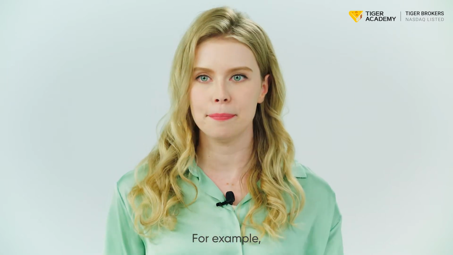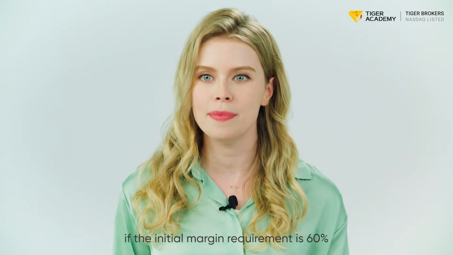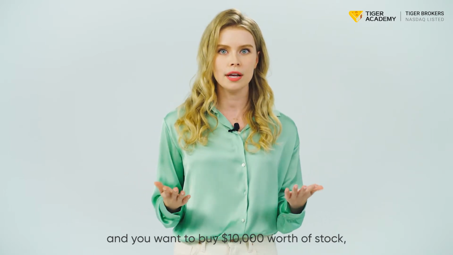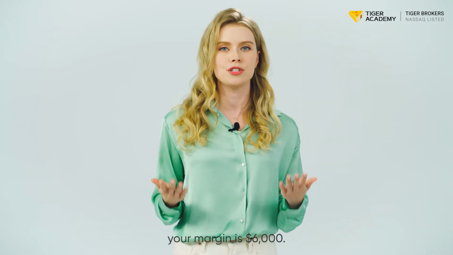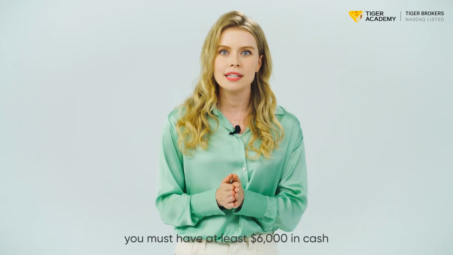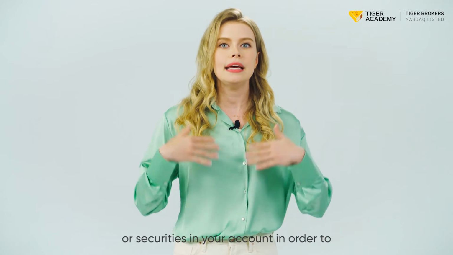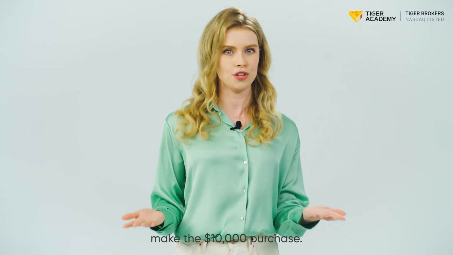loan. For example, if the initial margin requirement is 60% and you want to buy $10,000 worth of stock, your margin is $6,000. In other words, you must have at least $6,000 in cash or securities in your account in order to make the $10,000 purchase.